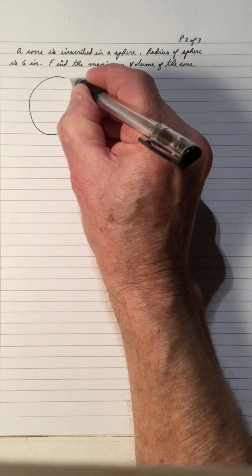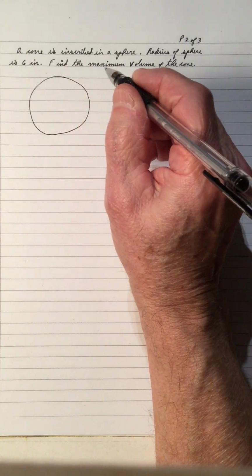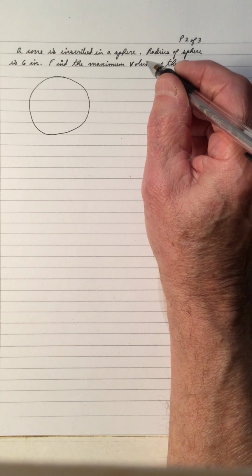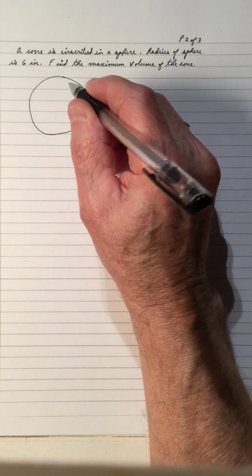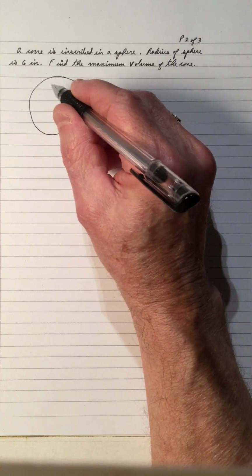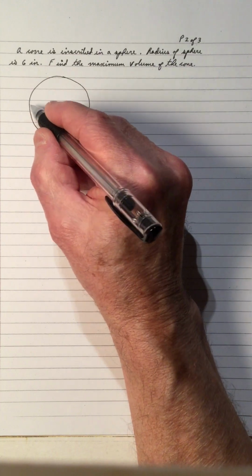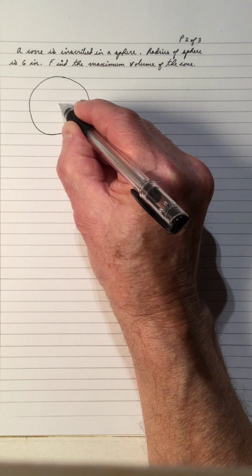like this, and if you can imagine, you're looking at a ball with a cone inscribed in it, which means the base of the cone goes around like this. Let's take this as the center of the sphere, the center of the ball.